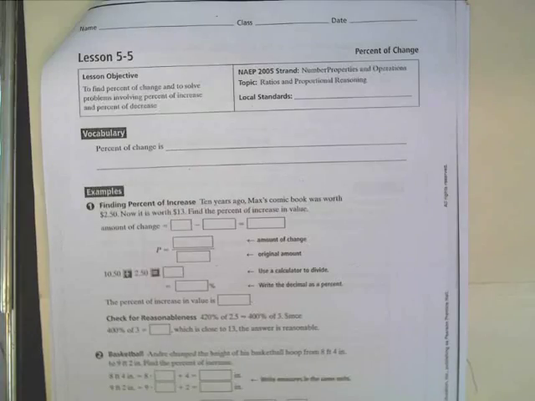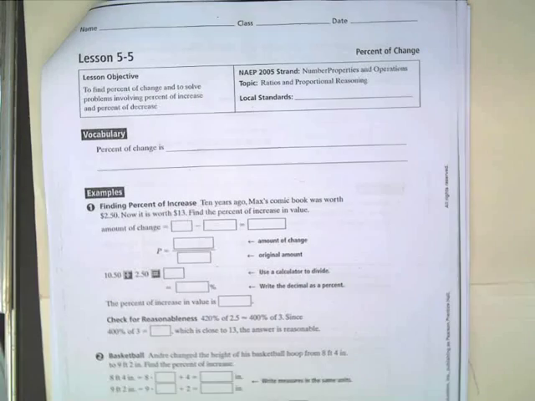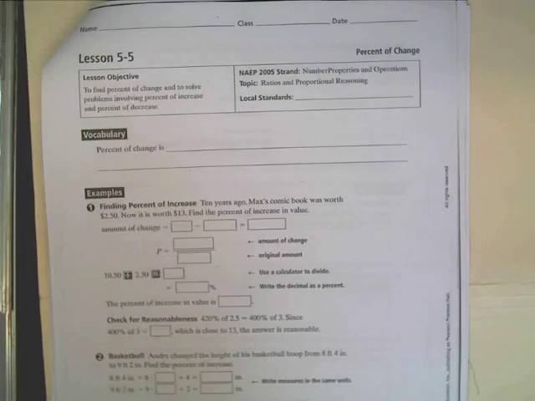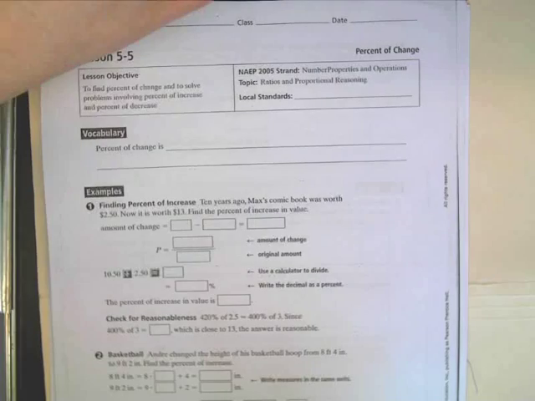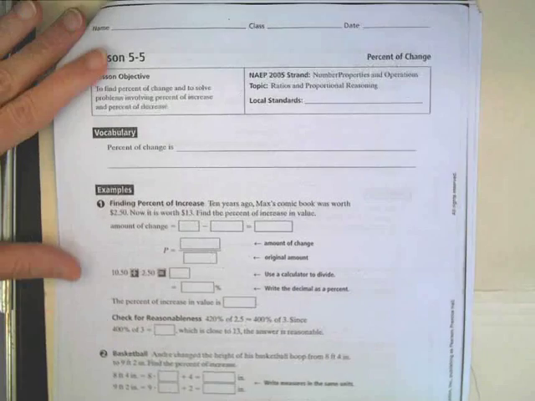In this lesson our objective is to find percent of change and solve problems involving percent of increase and percent of decrease. Okay, so we'll first start off with defining percent of change.